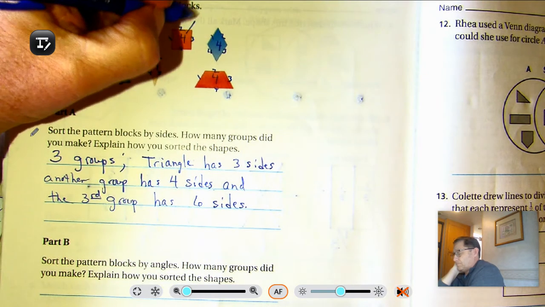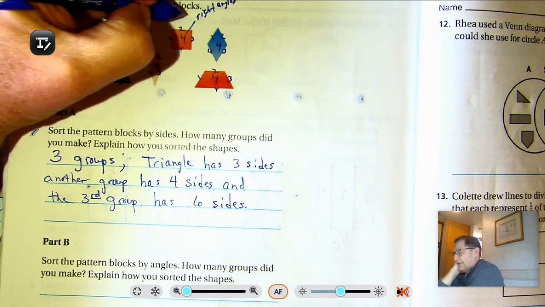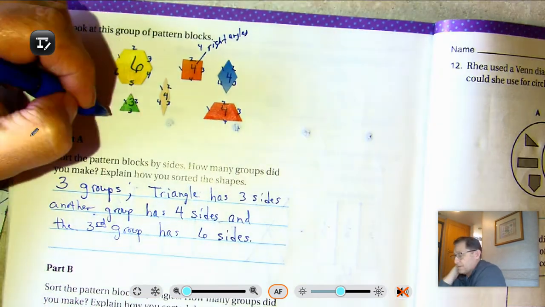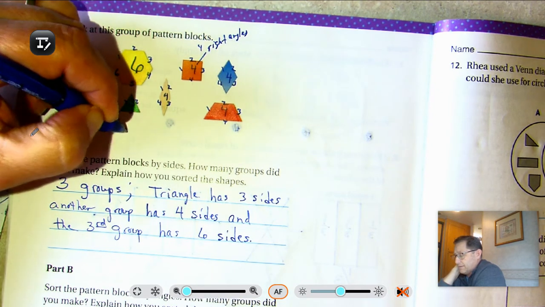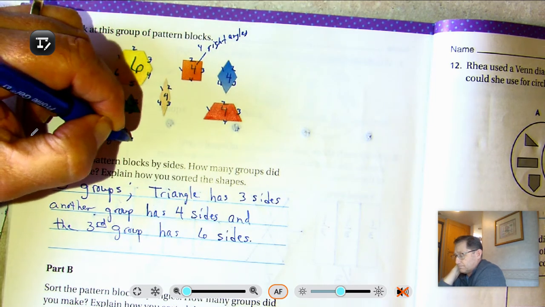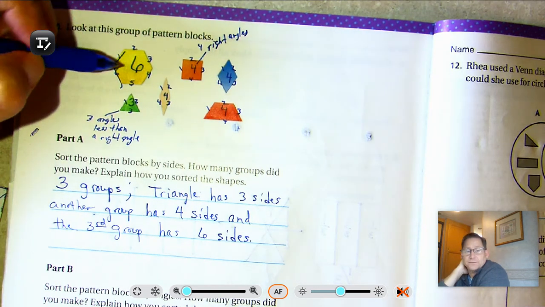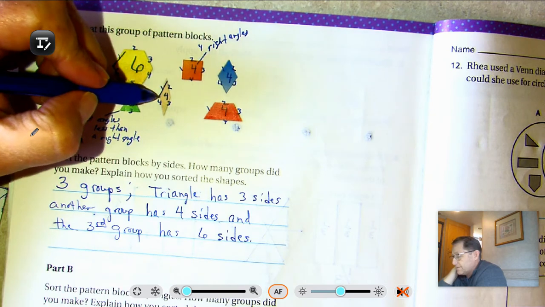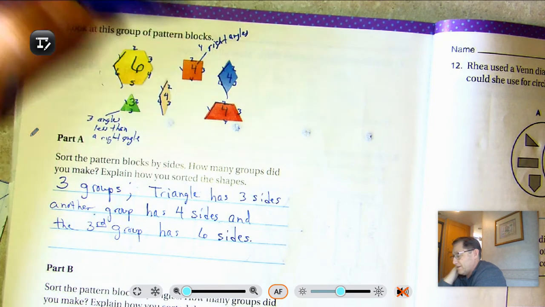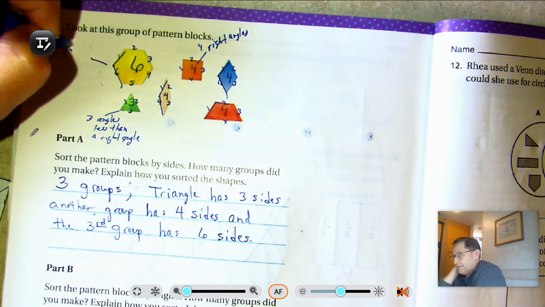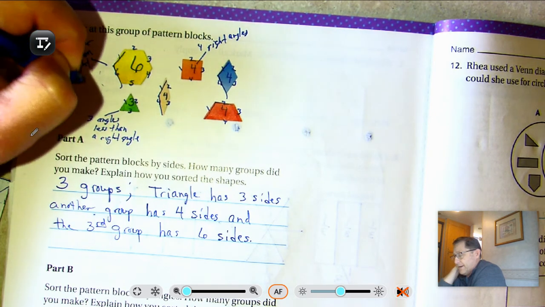Well, let's see. That has 4 right angles. This has 3 angles less than a right angle. This angle here is greater than a right angle. This is greater than a right angle. That's greater than a right angle. That's greater than a right angle. Okay, so we have greater than right angle.